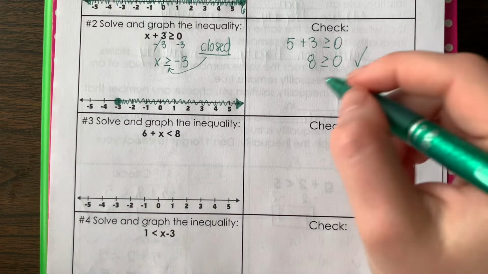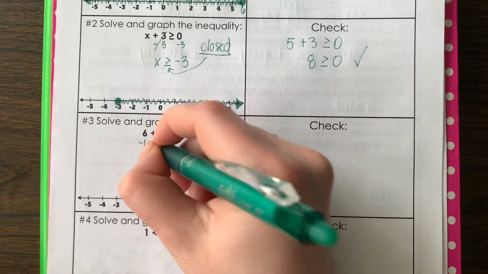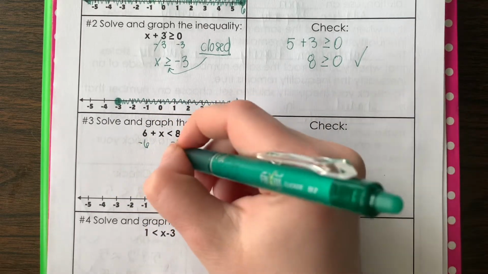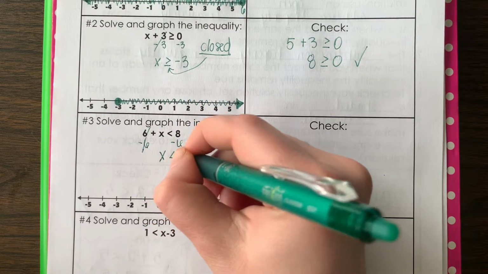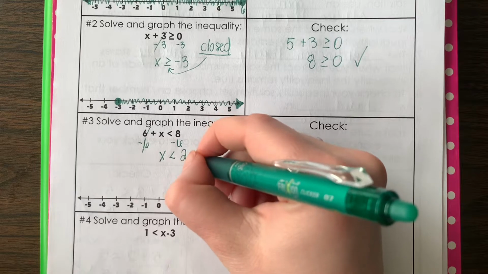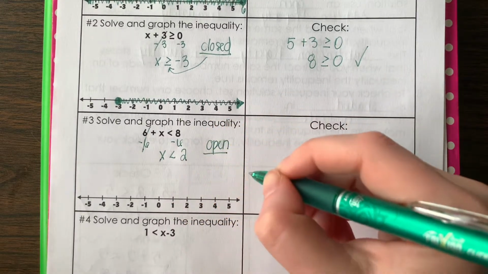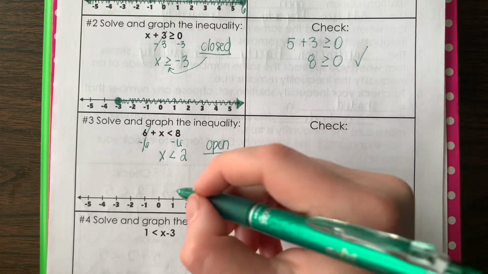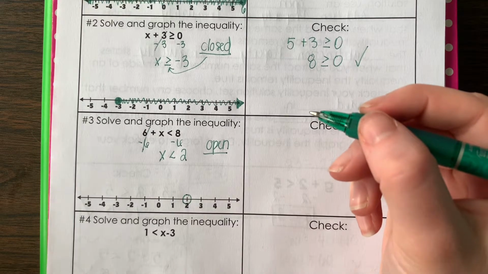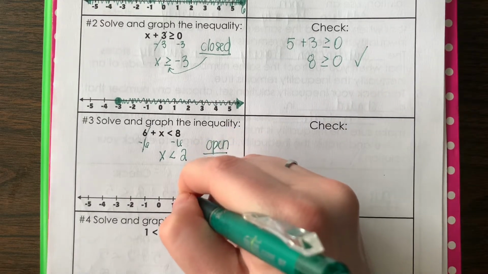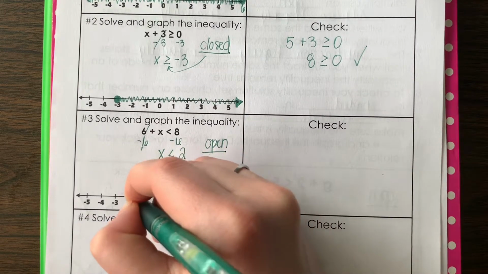Okay, number 3. So in order to isolate the variable, we're going to have to subtract 6 on both sides. So we know 6 minus 6 is 0, so we're left with x is less than 8 minus 6, which is 2. This time we have an open circle because we do not have the equal to portion. So at 2 we have an open circle. And we're saying x is less than 2. So that means all the numbers smaller than 2. So we are shading to the left of 2.